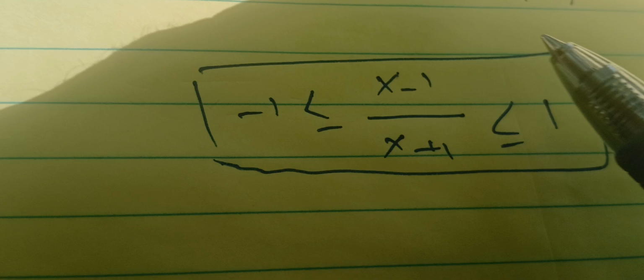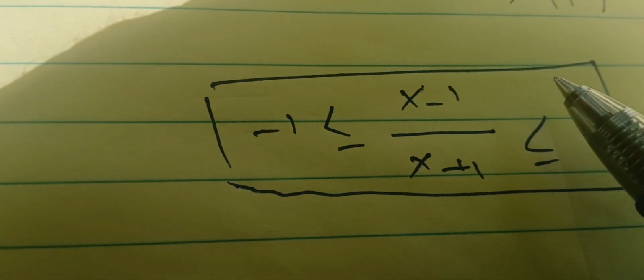So an easy way is we can add and subtract 1 from x minus 1. If we do that, we're going to have (x plus 1 minus 2) over (x plus 1) between minus 1 and 1. Now we can divide, since this is not going to change the order. If this is positive or negative, it doesn't matter. So here we get minus 1 is less than 1 minus 2 over (x plus 1), which is less than 1.